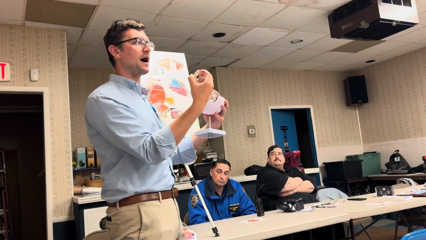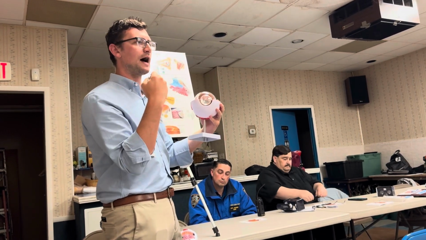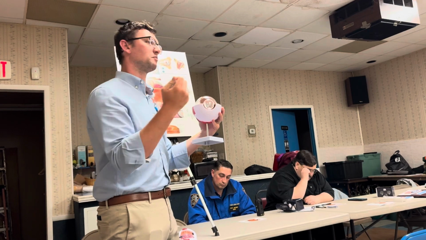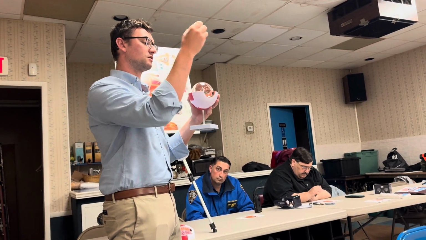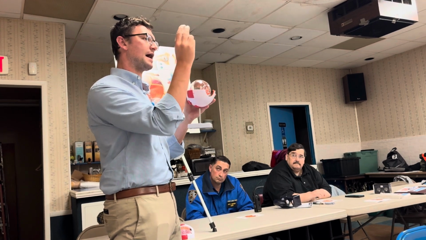Then the iris is behind the cornea. That's the colored part of the eye. That's what gives people blue eyes versus brown eyes. And then behind that is the lens, this piece. So this is what's affected in cataracts.